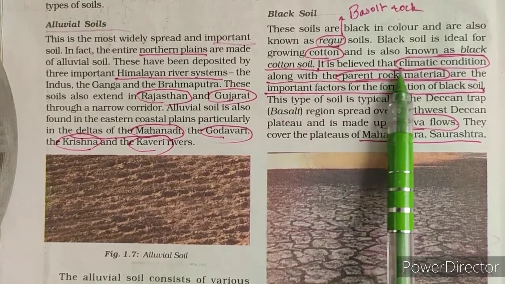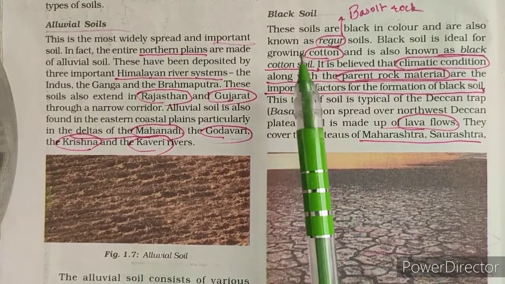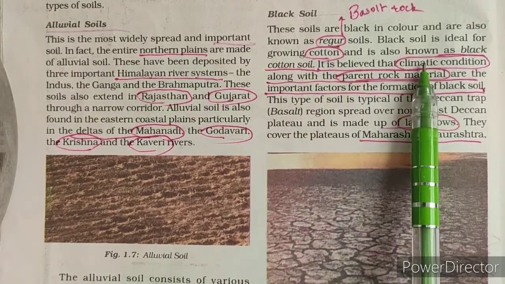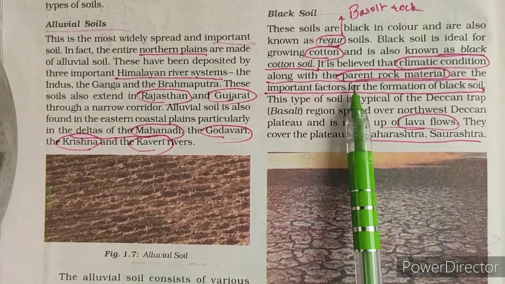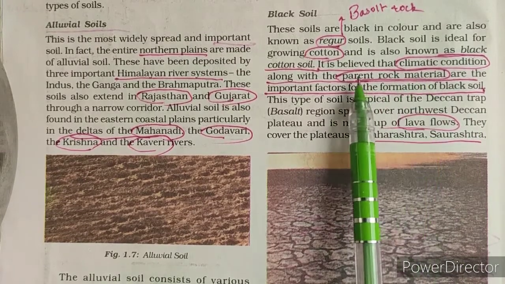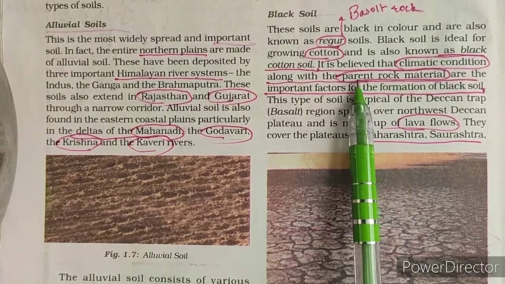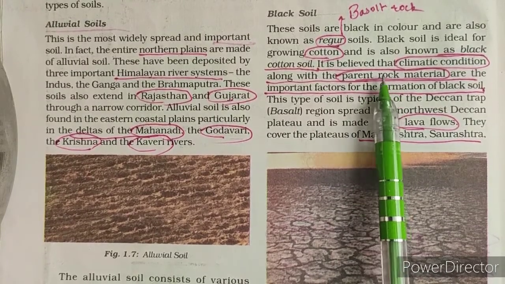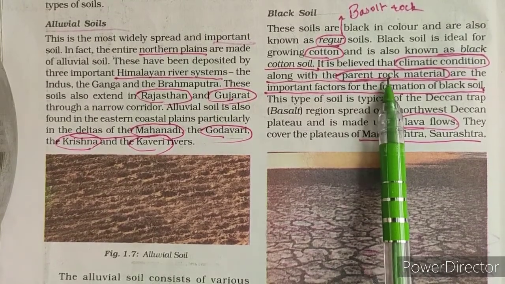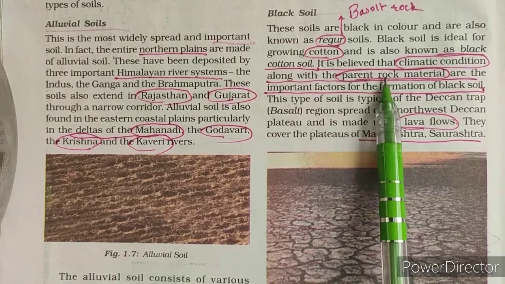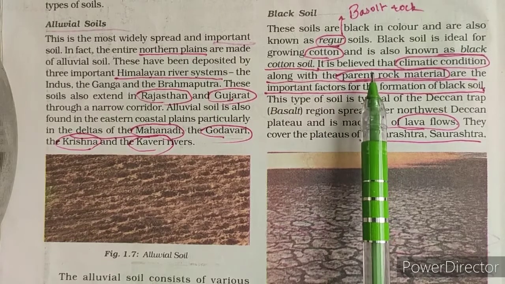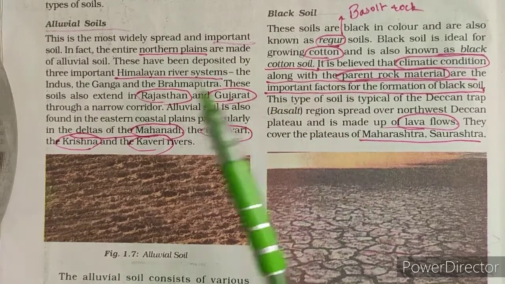Two factors are favorable for the formation of this soil. First is favorable climatic conditions, and second, parent rock material. Which parent rock is required? That is basalt rock. So basalt rock is the parent rock for this soil. Okay, so these are two important factors which are required for the formation of this soil.